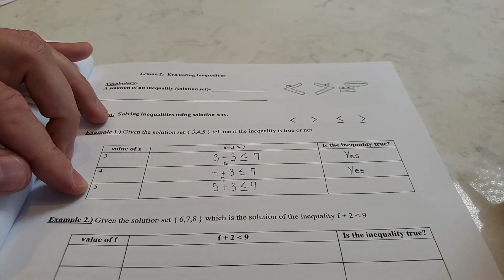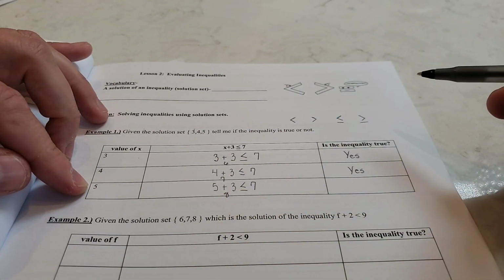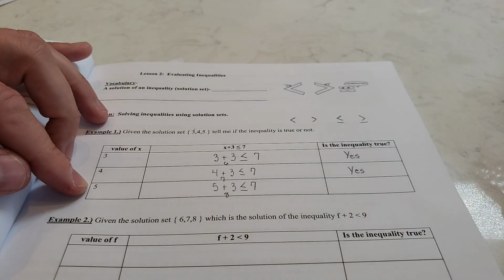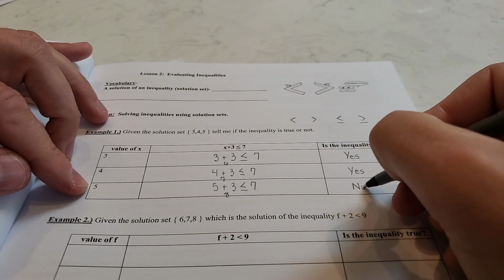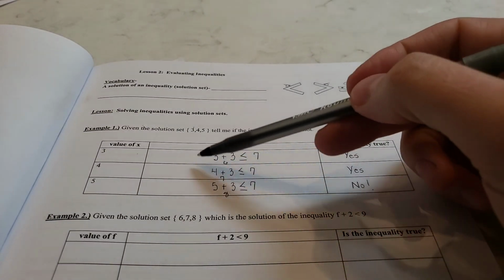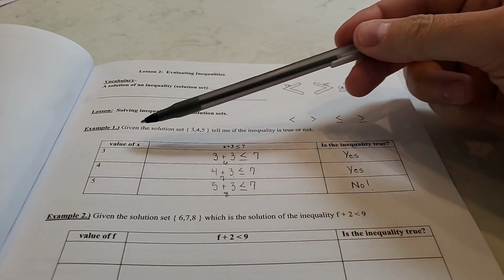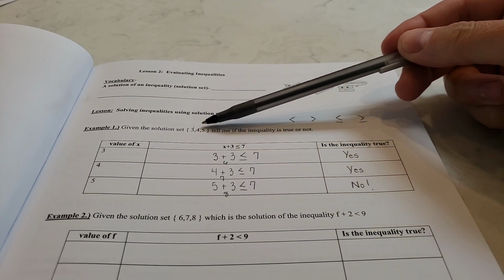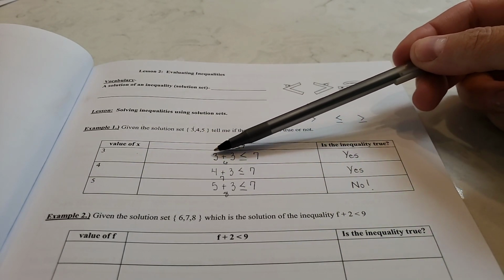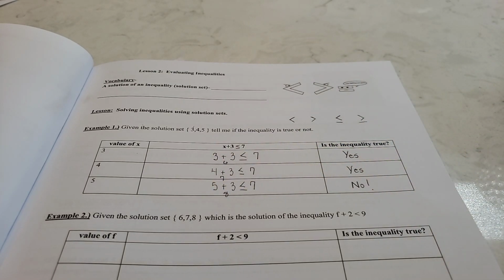And then our last one, 5, plug in 5 for x. What is 5 plus 3? 5 plus 3 is 8. Is 8 less than 7? No. Is 8 equal to 7? No. So this one doesn't work. Is there anything you don't understand? Really all you're doing is taking the values that were in the solution set, plugging them in for x, and in each, trying to figure out, is it true or is it not true?